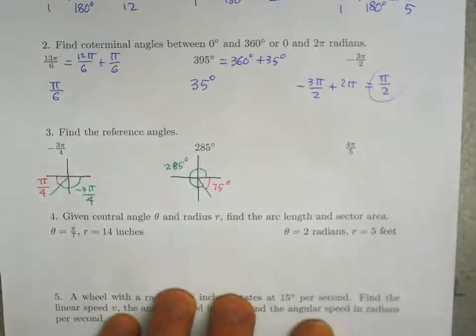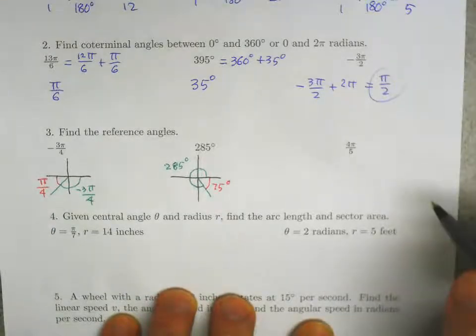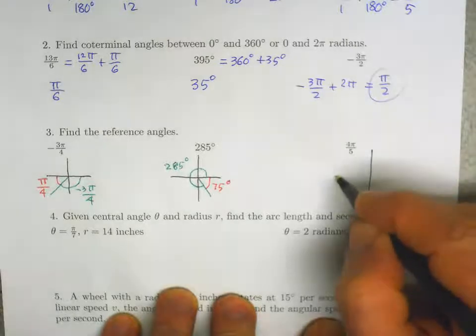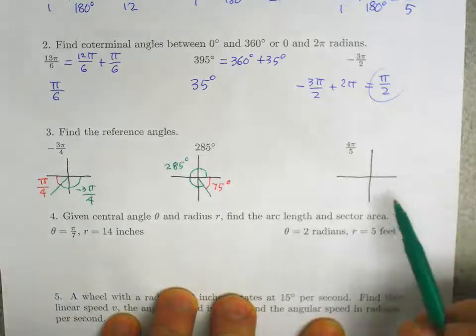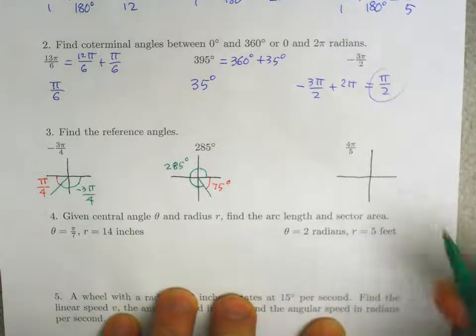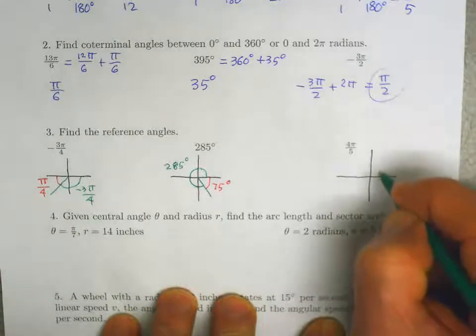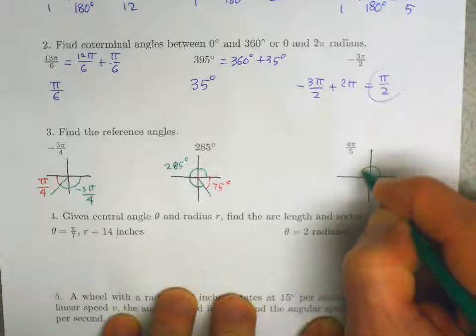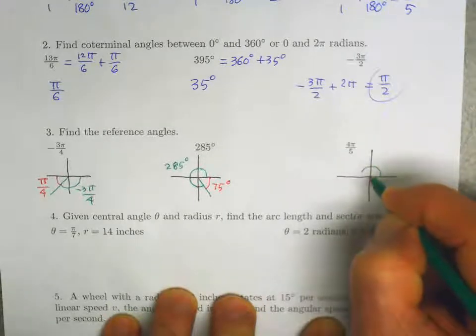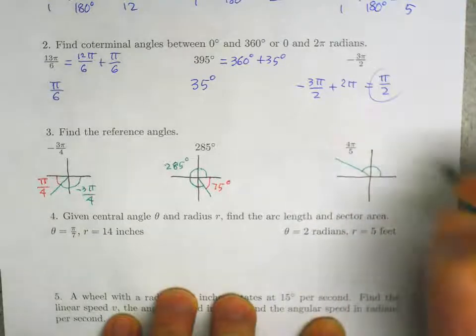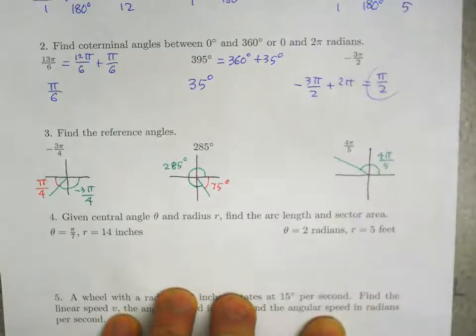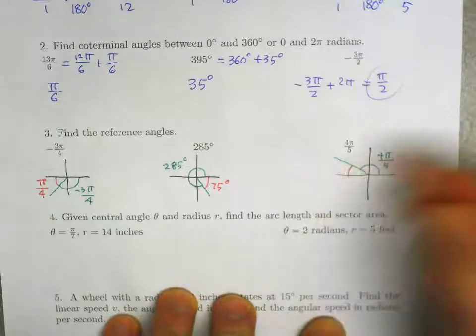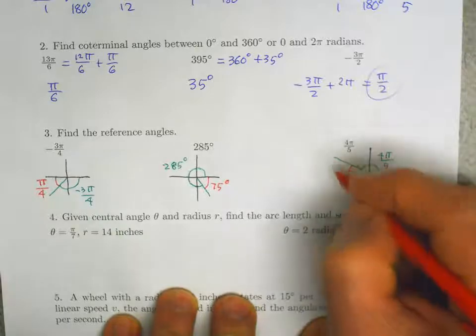Okay, the next one, 4 pi over 5. So 4 pi over 5 is less than pi by 1/5 pi. So we get about this far, 4 pi over 5. And the reference angle is pi over 5.